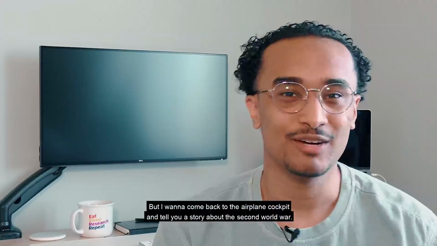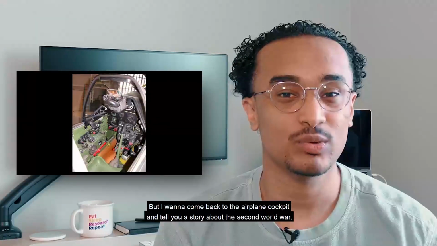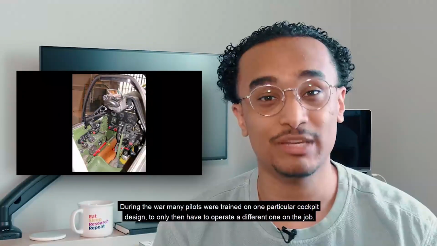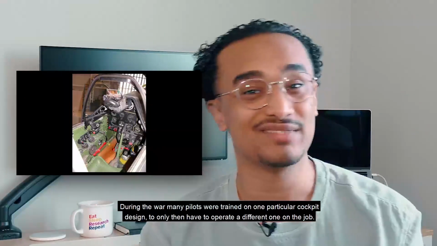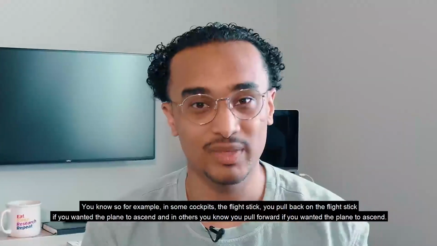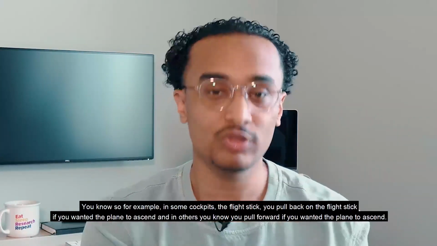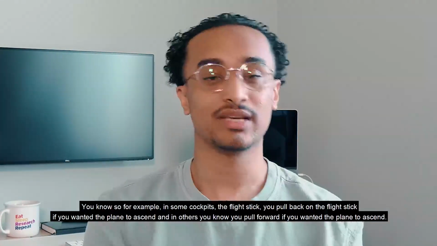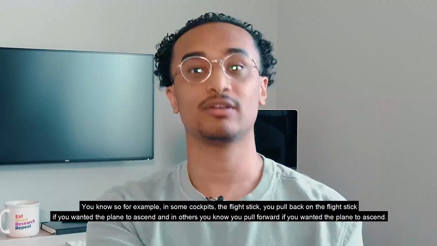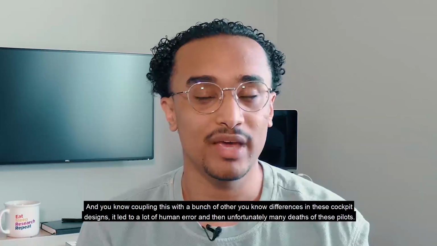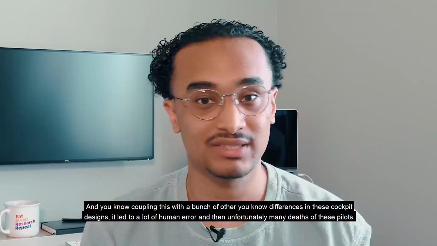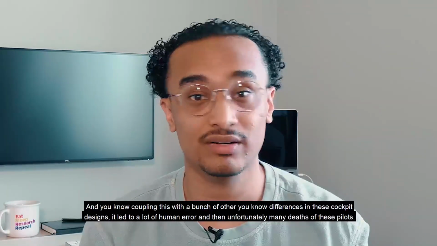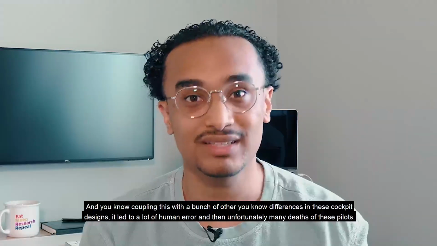But I want to come back to the airplane cockpit and tell you a story about the Second World War. During the war, many pilots were trained on one particular cockpit design to only then have to operate a different one on the job. So for example, in some cockpits, you pulled back on the flight stick if you wanted the plane to ascend, and in others, you pulled forward if you wanted the plane to ascend. Coupling this with a bunch of other differences in these cockpit designs, it led to a lot of human error and unfortunately many deaths of these pilots.